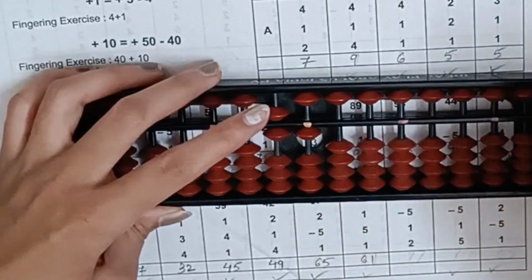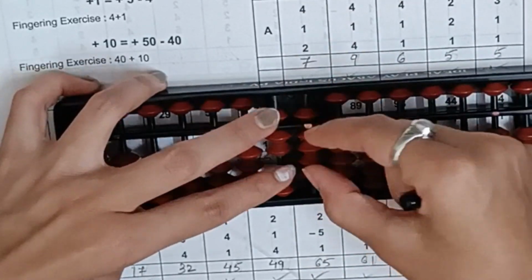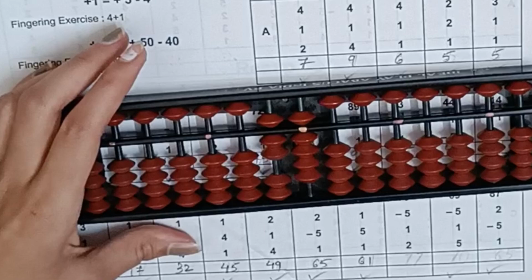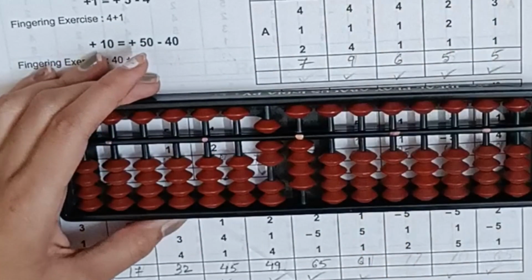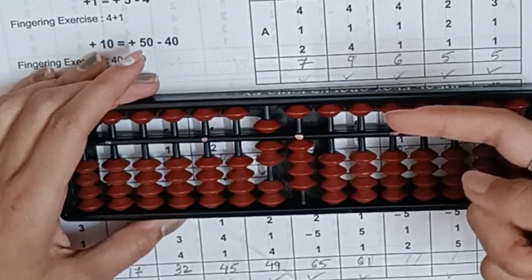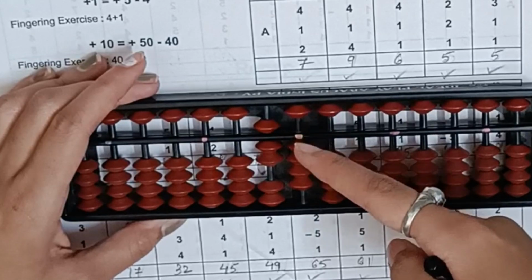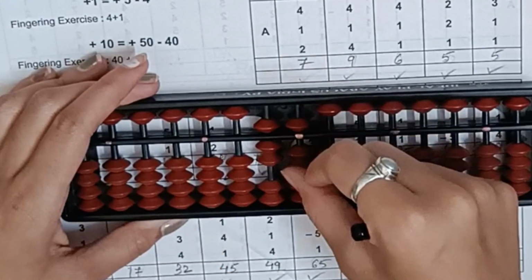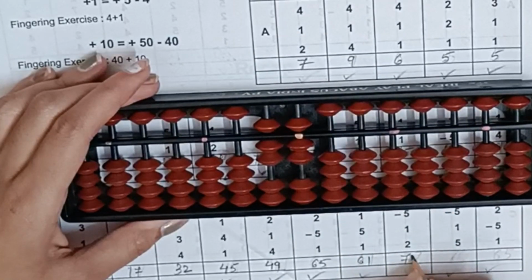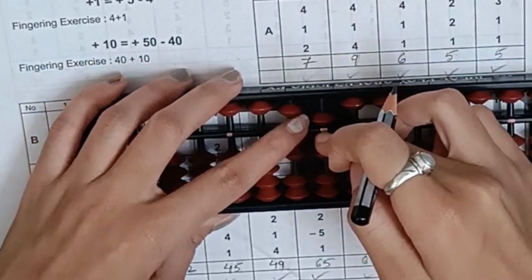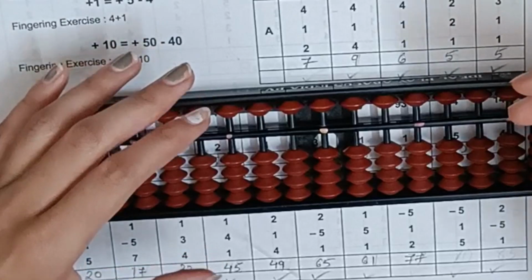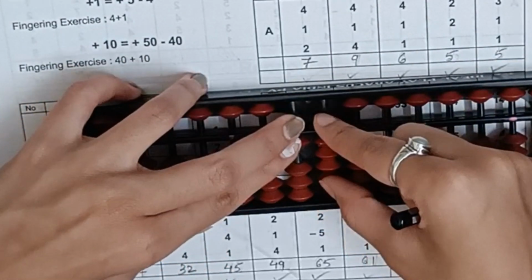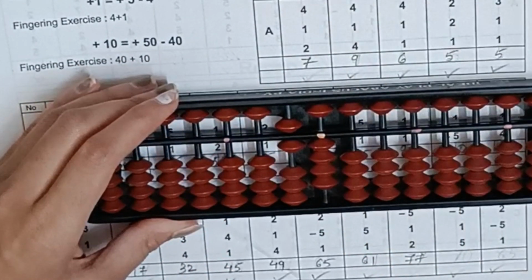Next question is 79 minus 5, 1 and 2. So 79 minus 5. Now for adding 1, 5 is free. So you will use small friend formula, which is add 5 less 4. Now 2. So answer is 77. Next question. 69 minus 5, 1 and 5. 69 minus 5, 1.